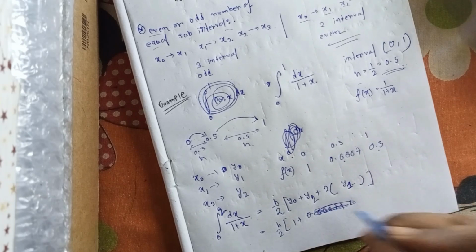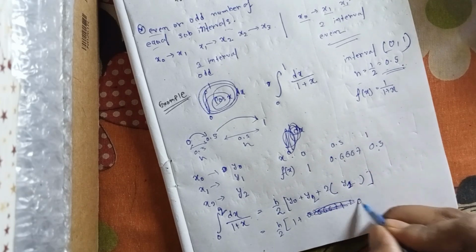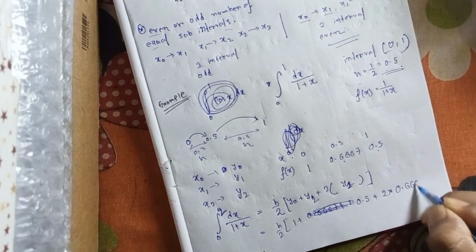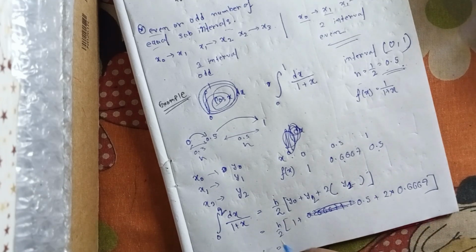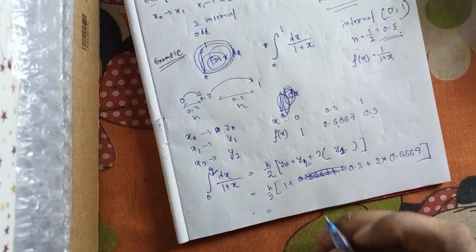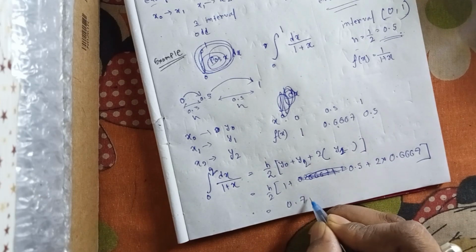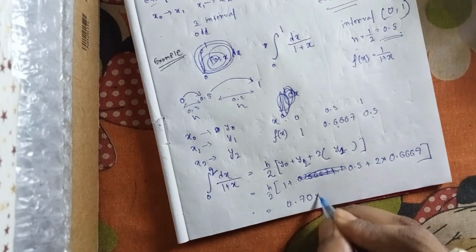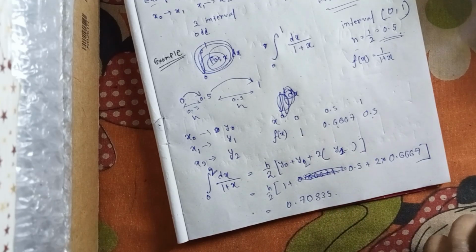So here the values are y2 as 0.5 and then 2 into 0.6667. After this you can solve this question and the value will be 0.70835. Okay.